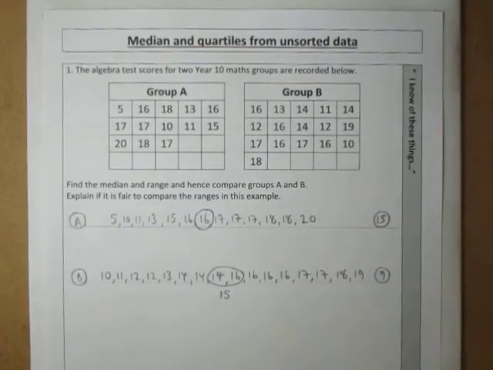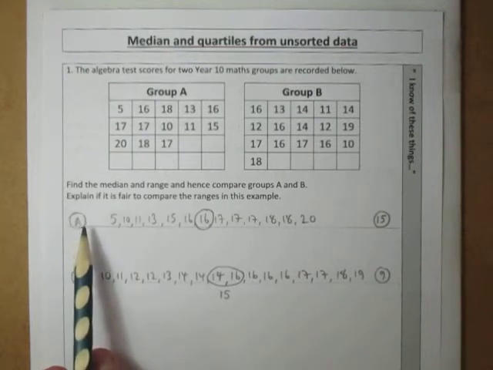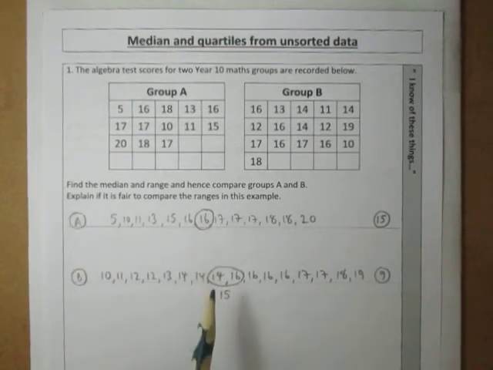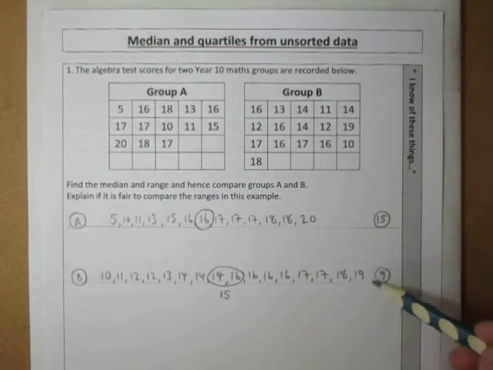Now, it says here to explain if it's fair to compare the ranges in this example. Well, the medians, yes, we can see that Group A have done ever so slightly higher, if we compare the medians, 16 versus 15, than Group B. But it would seem that Group B have results that are much less varied than Group A. Their range is 9 compared with 15 here.